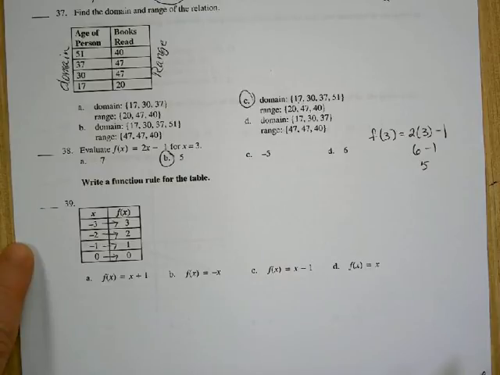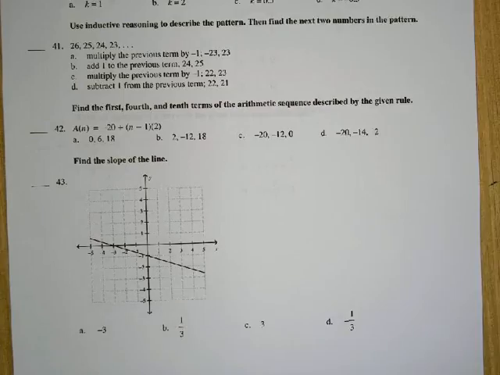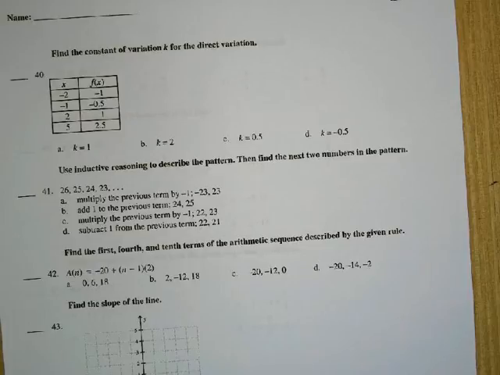How many of you chose A? How many of you chose B? Okay, B is the correct answer. Number 40. Find the constant of variation.